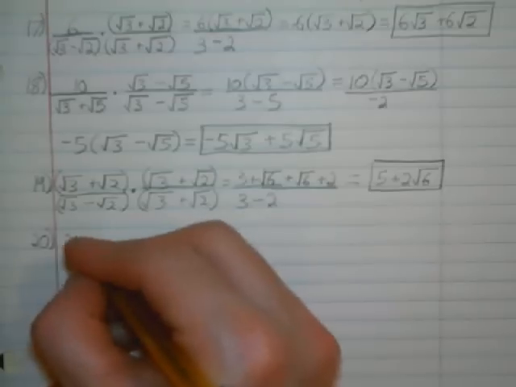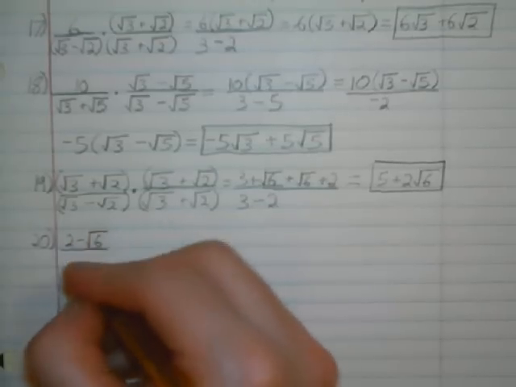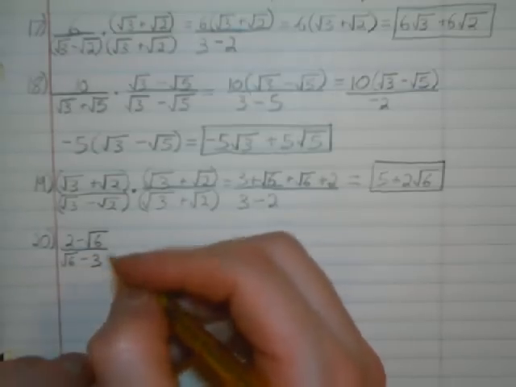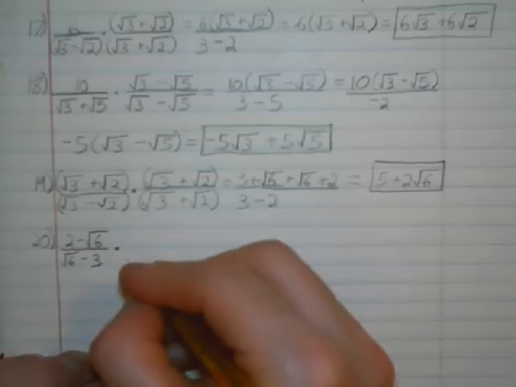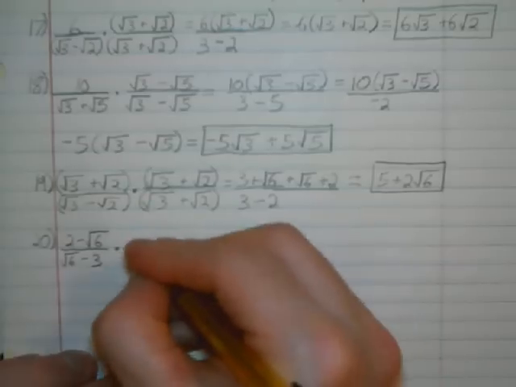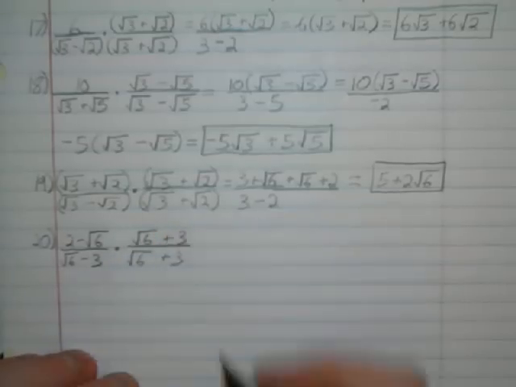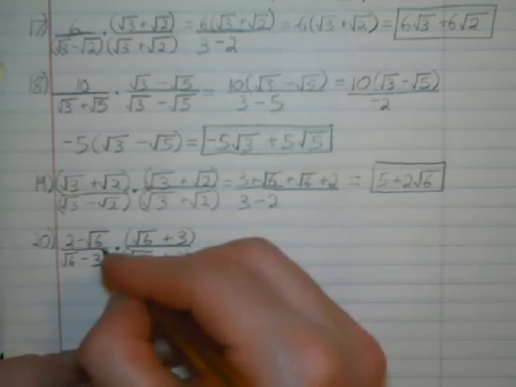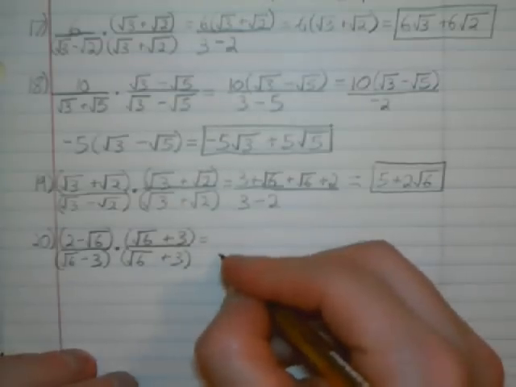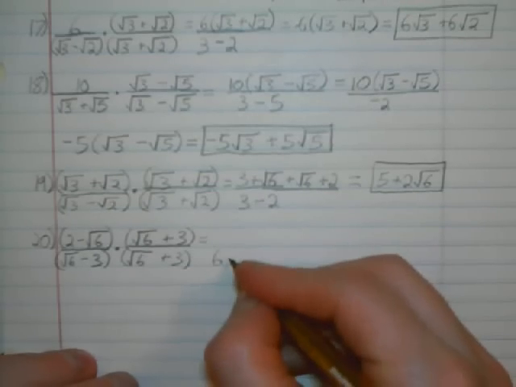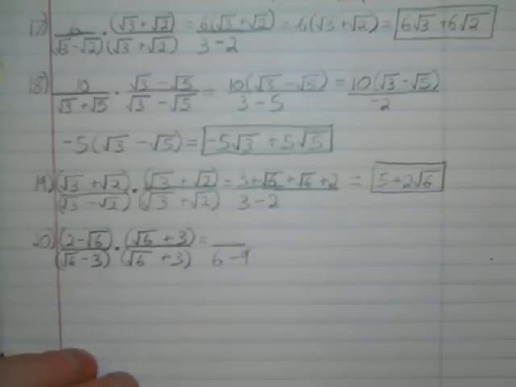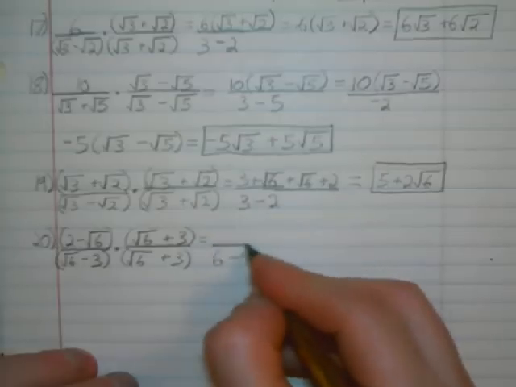The last one on this line is number 20, which has 2 minus the square root of 6 divided by the square root of 6 minus 3. Be careful there. That minus 3 is outside of that square root. So when I multiply by the conjugate, I get the square root of 6 plus 3. Again, I'm going to put some parentheses here just so I don't mix anything up. Again, I'm going to do the denominator first because that's just easier. So square root of 6, square root of 6. Be careful here. That 3 was not in a square root. So when you actually square that, you're going to have 9.